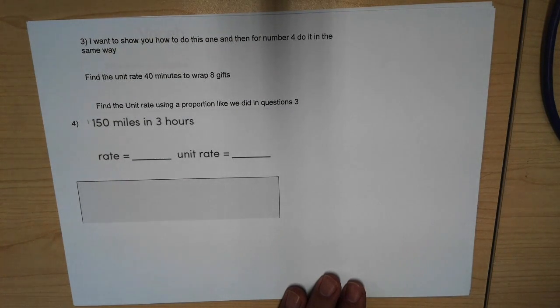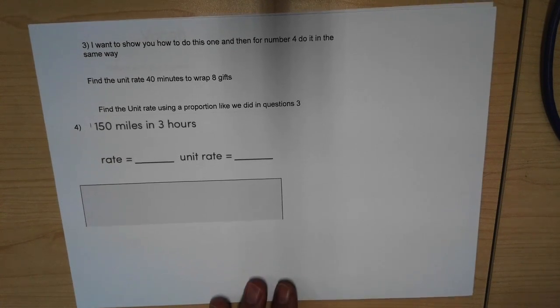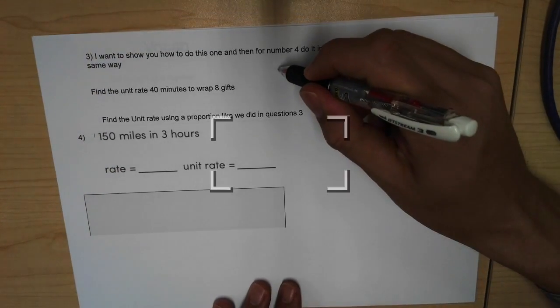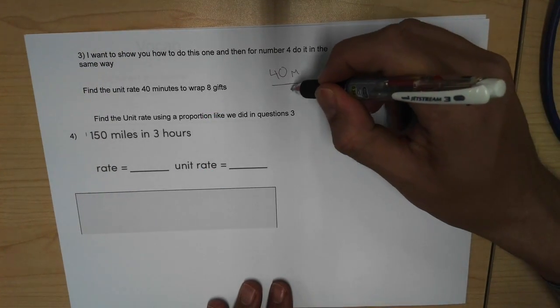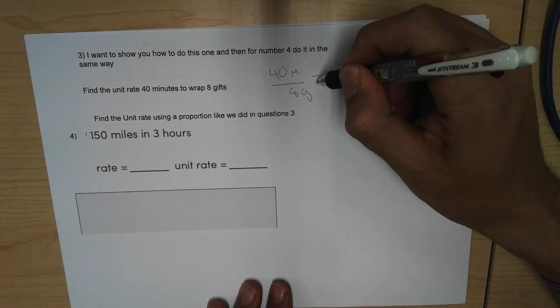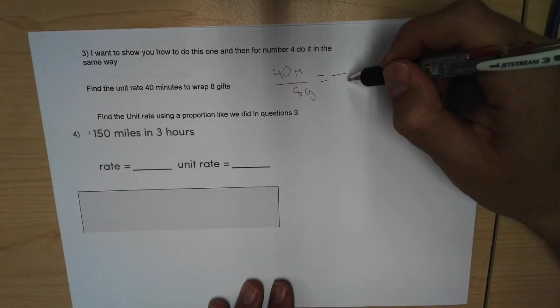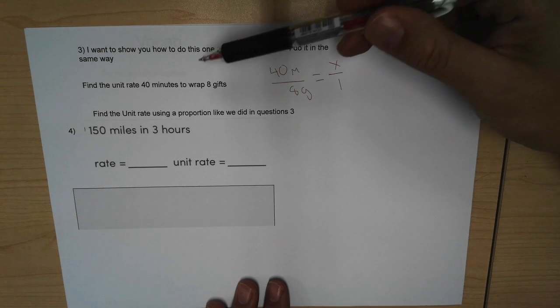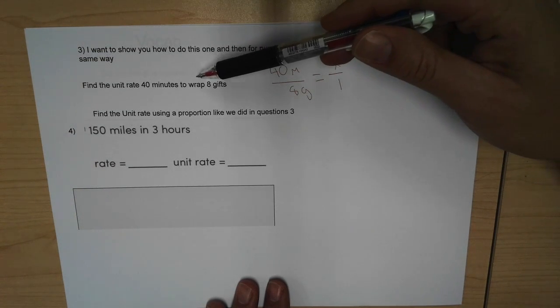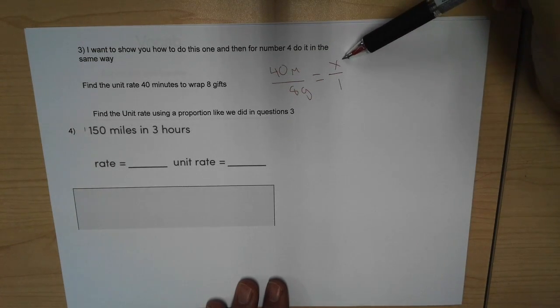I want to show you how to do this one, then for number 4, you'll do it the same way. Find the unit rate, 40 minutes for 8 gifts. So we have 40 minutes over 8 gifts, equal to 1 over x. Remember, a unit rate means that it's a number over 1. Well, we're missing that number, so we put an x in for the blank.